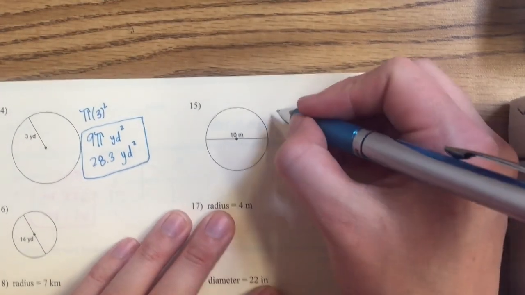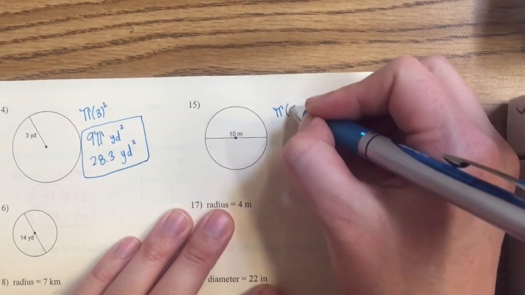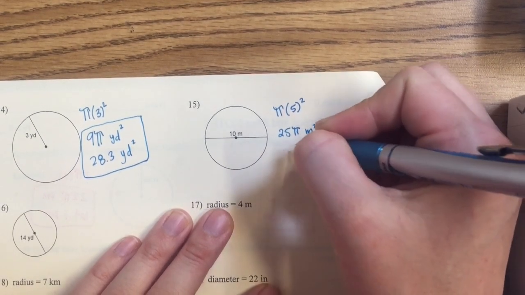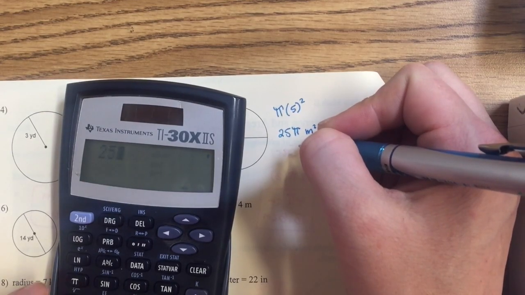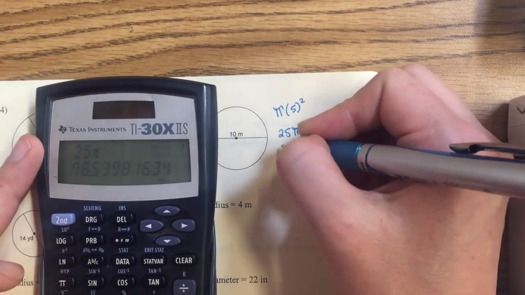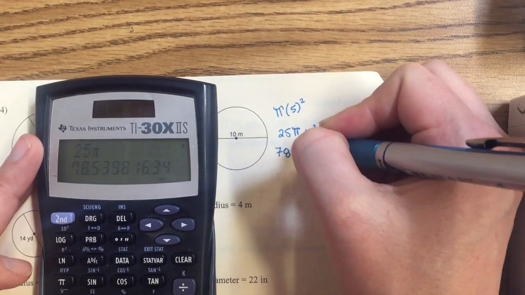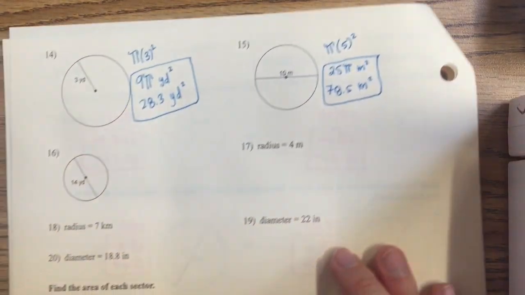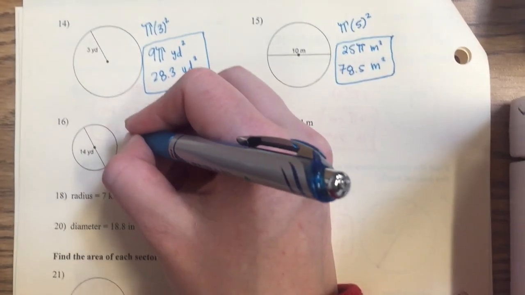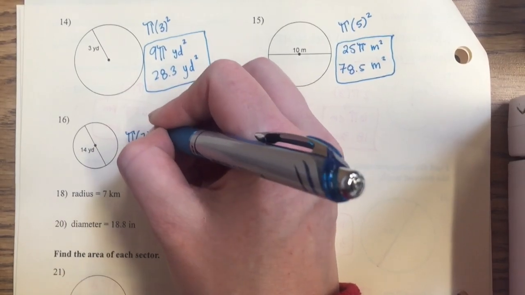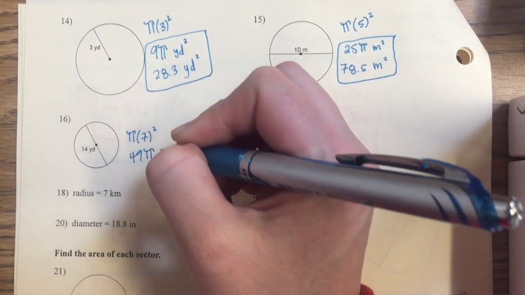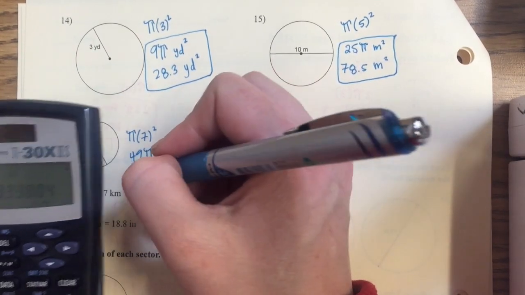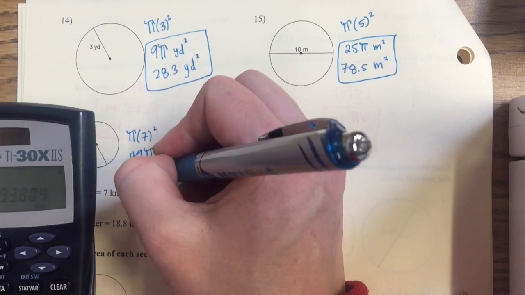All right, 15 pi, my radius would be 5 squared. There's my first answer with pi. Now I'm going to calculate the decimal with pi, 78.5 meters squared. 16, pi 7 squared, that's 49 pi. 49 pi as a decimal is 153.9.